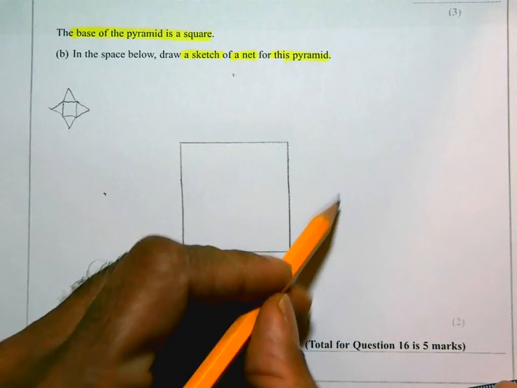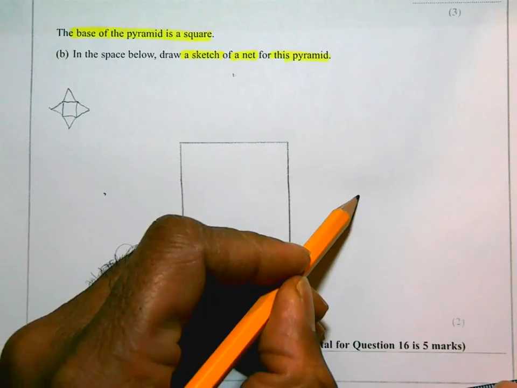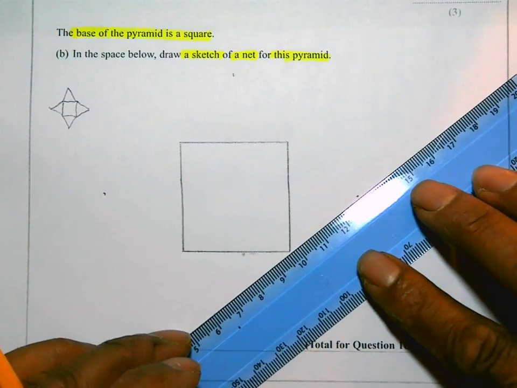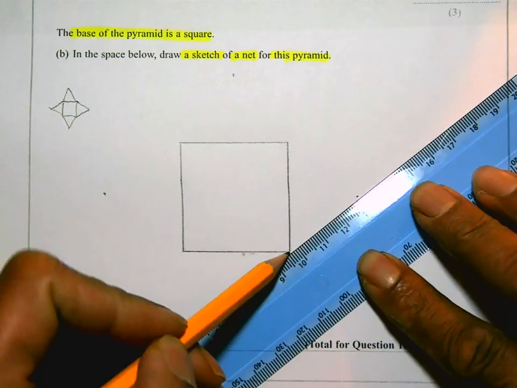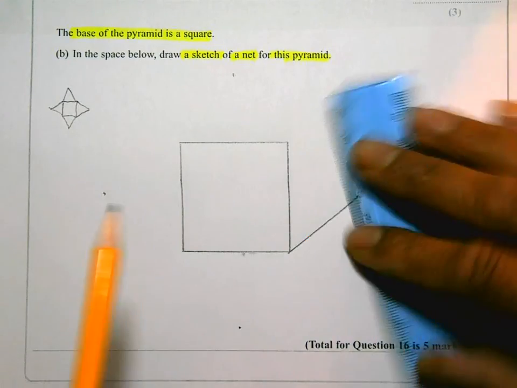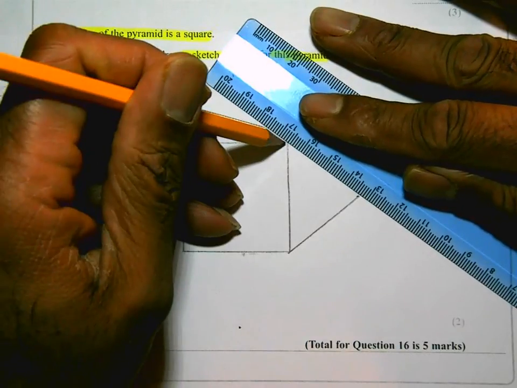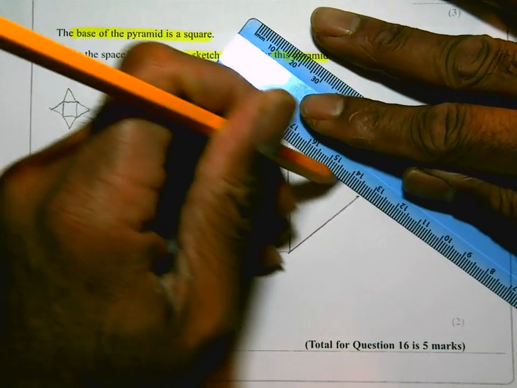I'm going to try to make them about the same, and I put those dots, estimated to be halfway along the side, and about the same distance away. So all 4 of the triangles look the same.